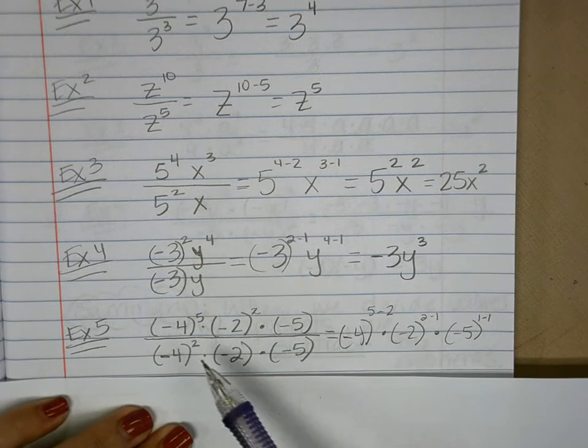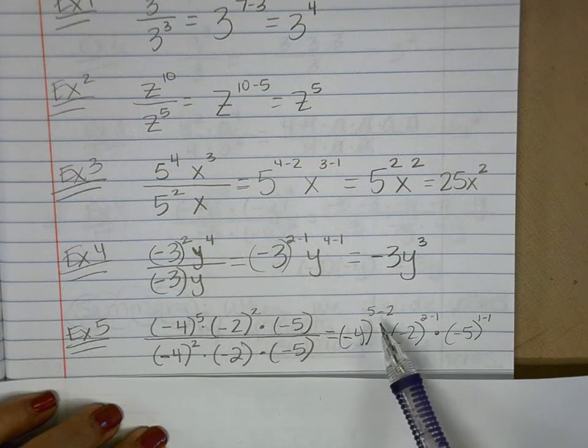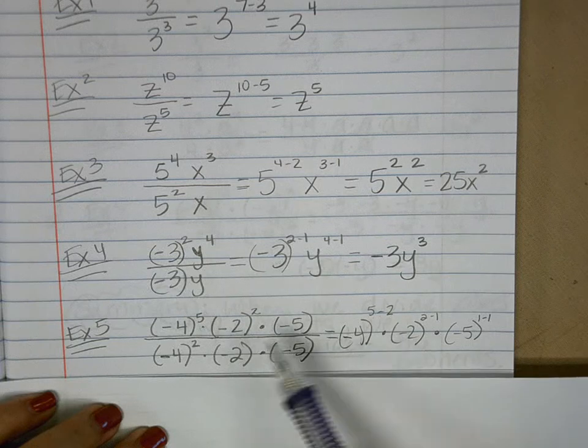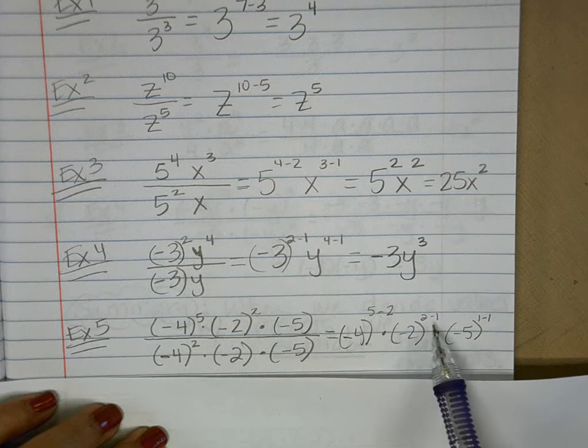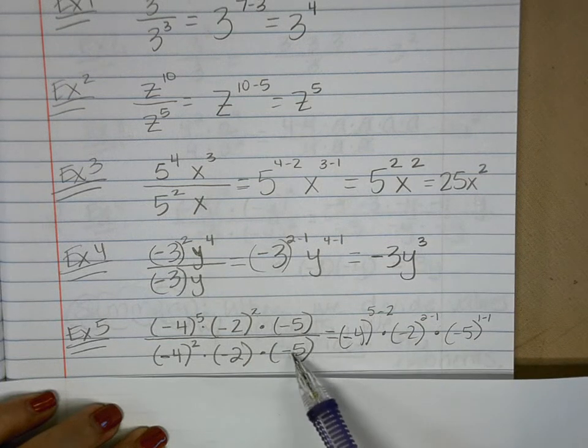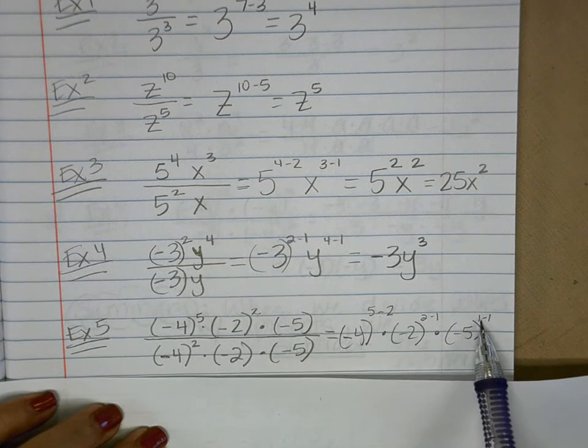So let's start with the negative 4's. We have 5 minus 2, that's this one. 5 minus 2. On the negative 2's, we have a 2 minus an imaginary 1. 2 minus 1. And on the negative 5's, they would each have a 1. So we just write that as 1 minus 1.